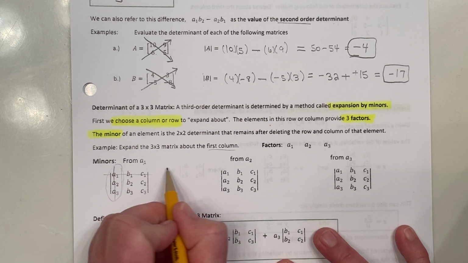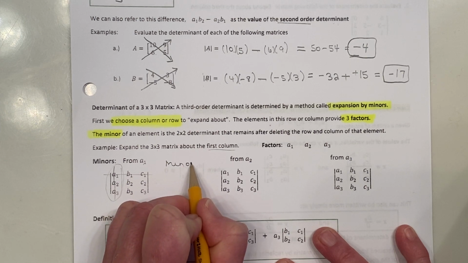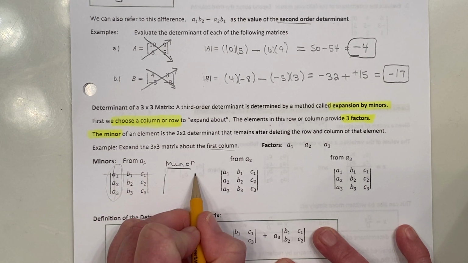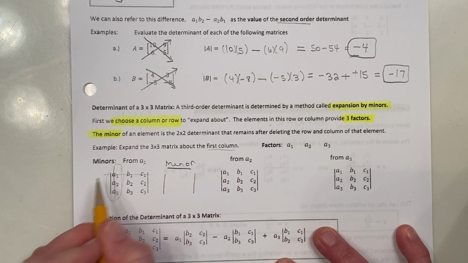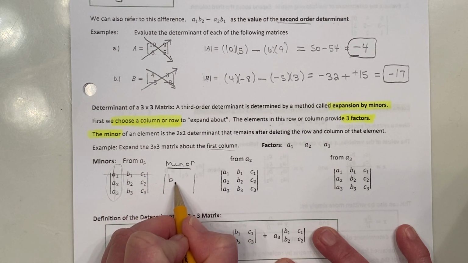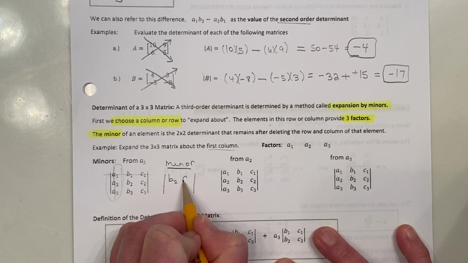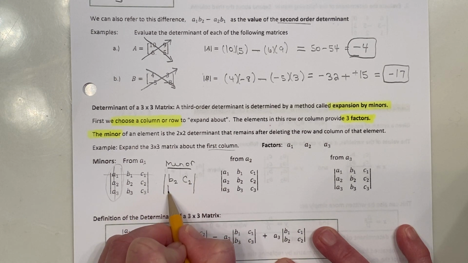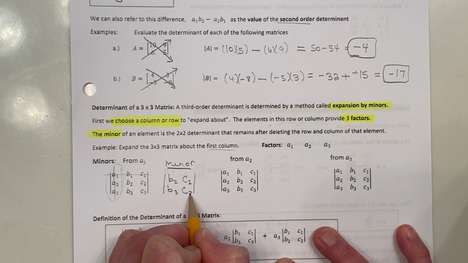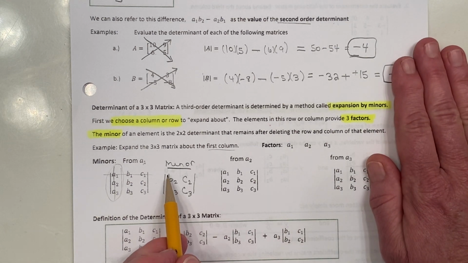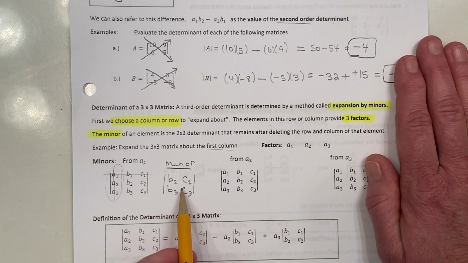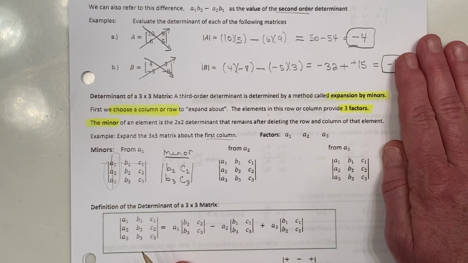That becomes your minor: the 2x2 determinant that remains after crossing off the row and column of A sub 1. So this minor would be B subscript 2, C subscript 2, B subscript 3, and C subscript 3. Since it's a 2x2, it's going to be easy to find its determinant, because we've done that already with 2x2 matrices.